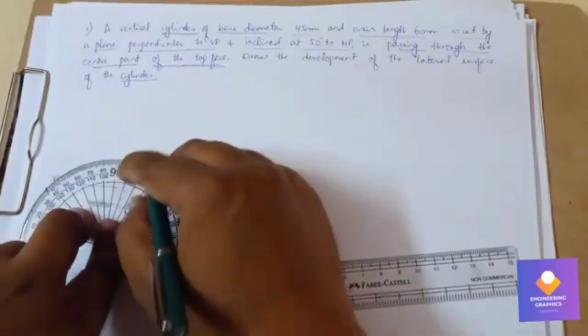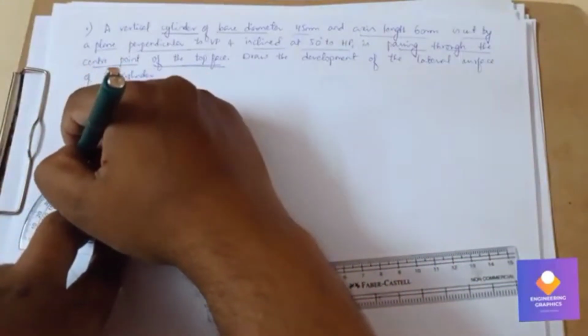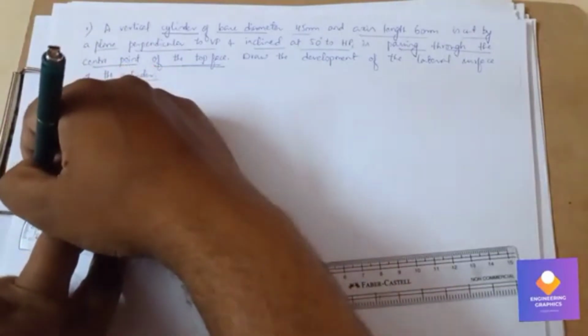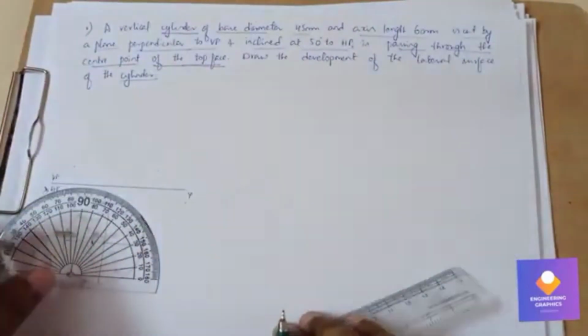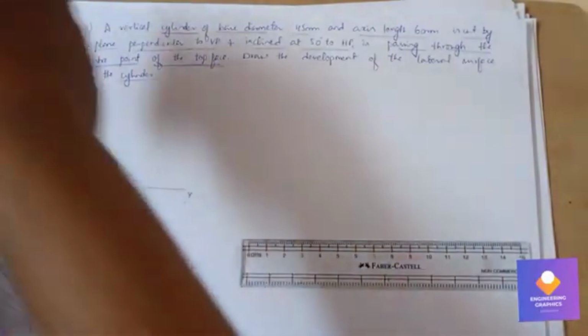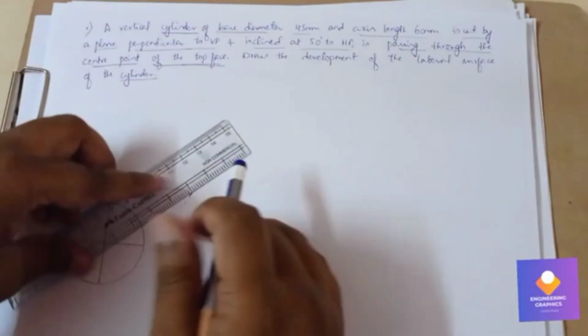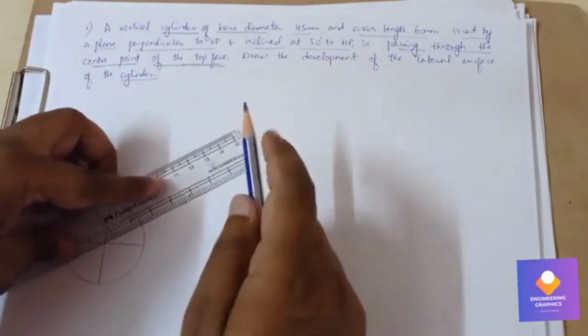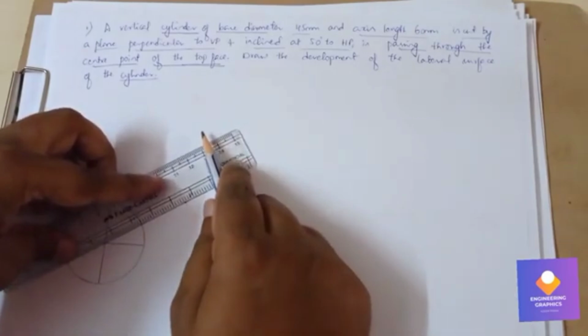Then 120 degree and 150. We can draw the lines passing through these points, so we can extend it.